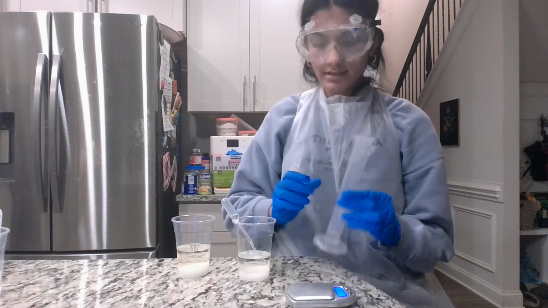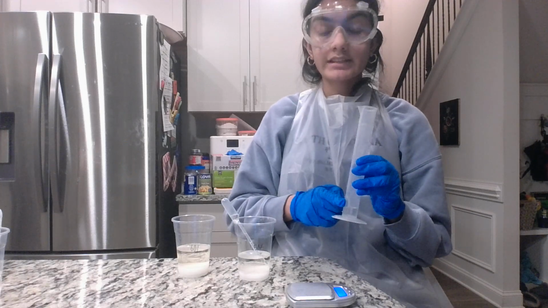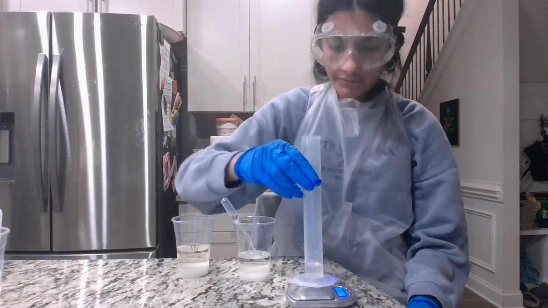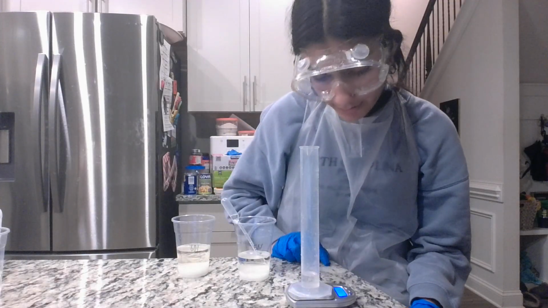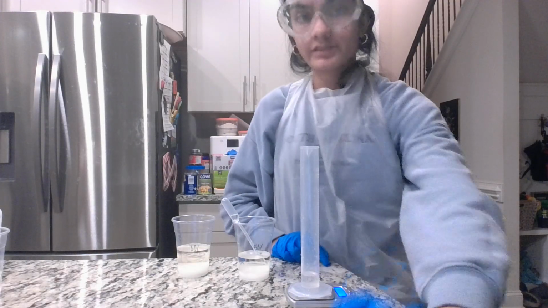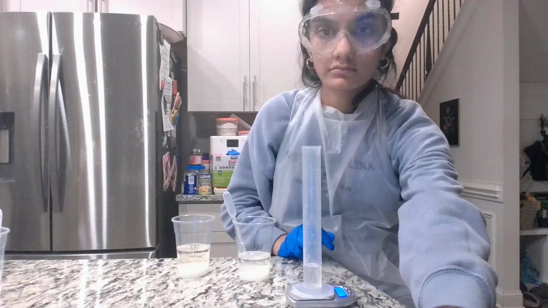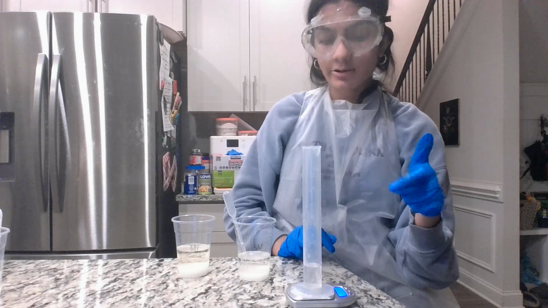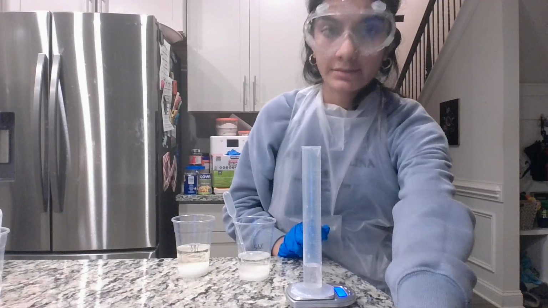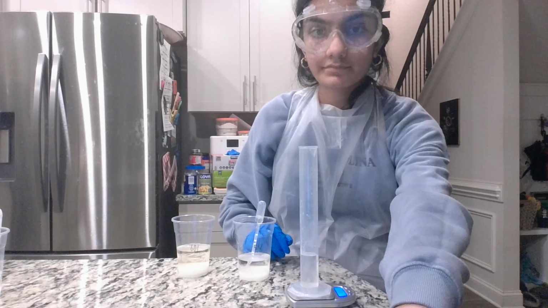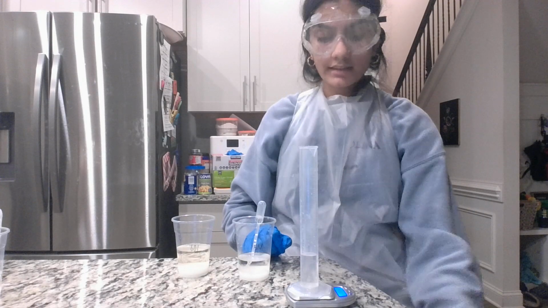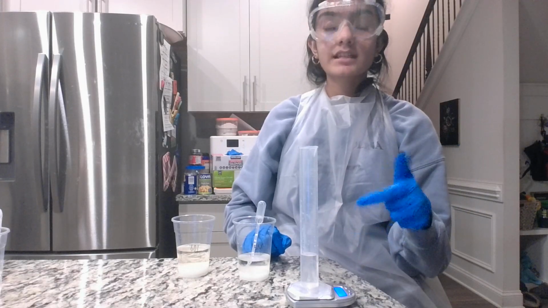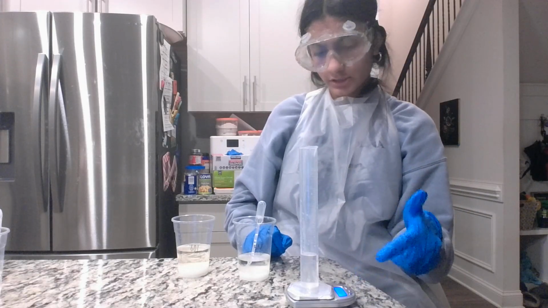So now this has 50% of sucrose in solution, and this is 5 milliliters, and it weighs about 36.65 grams. This is 10 milliliters, and it weighs about 42.11 grams. This is 15 milliliters, and this weighs about 48.13 grams.